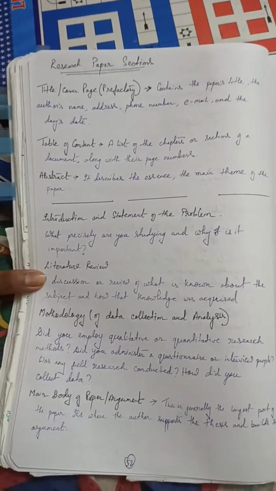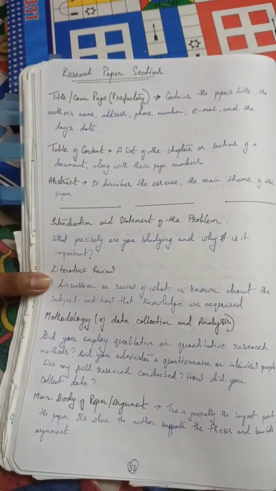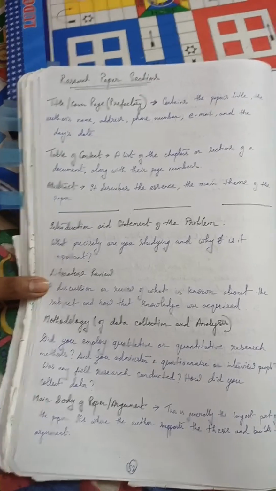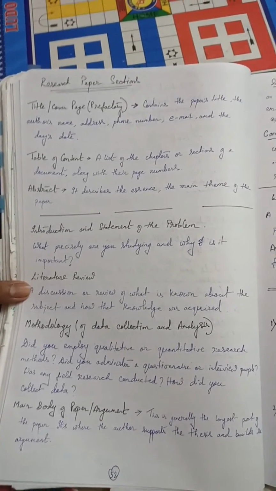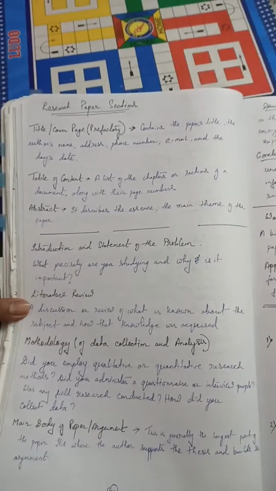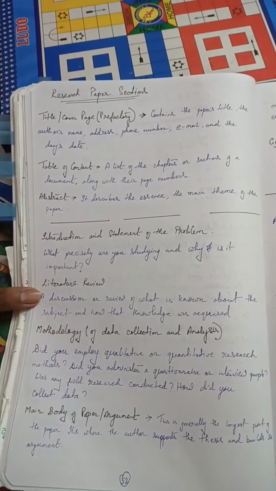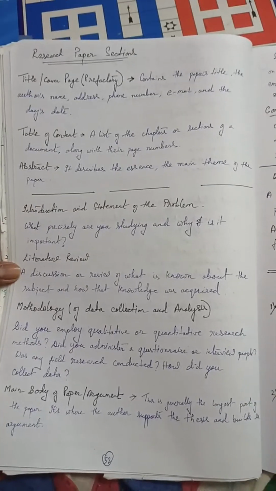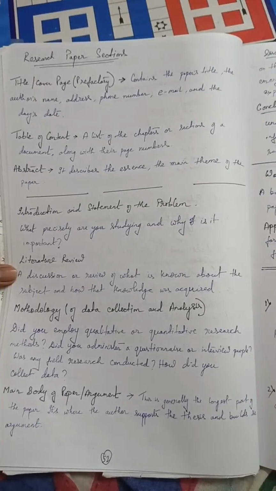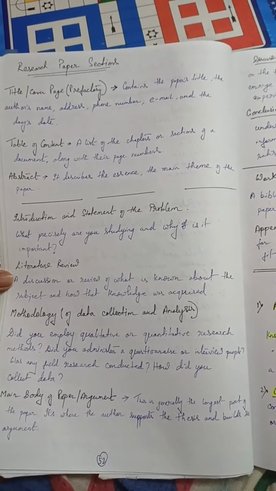So for selecting the research paper, we have the title, we have the cover page, we have the prefatory part, which contains the paper's title, the author's name, the address, the phone number, the email, and the date. Then the table of contents, a list of chapters or sections of a document along with their page numbers. We have abstracts. So these are the research paper selection. It describes the essence.